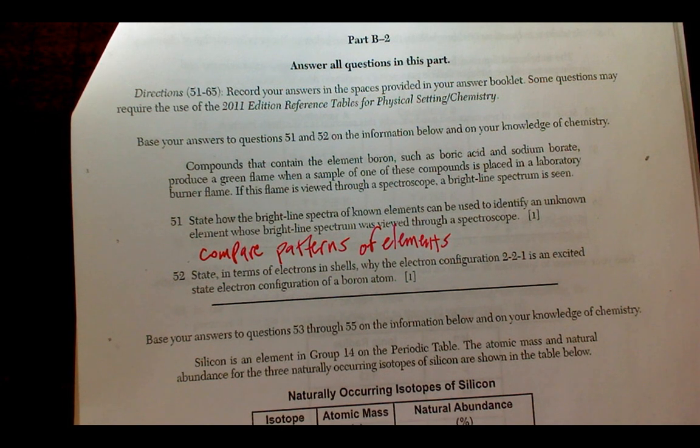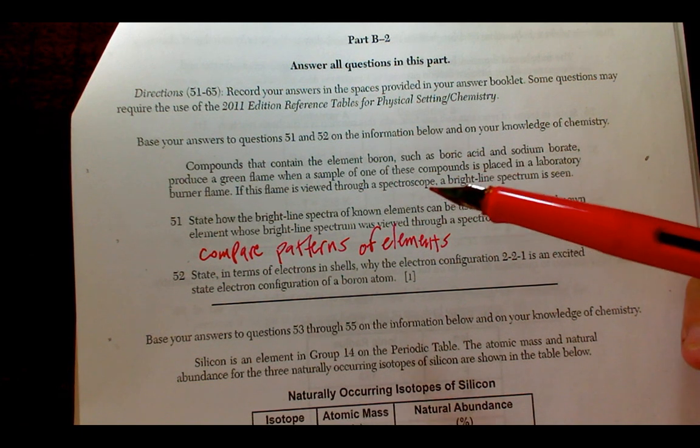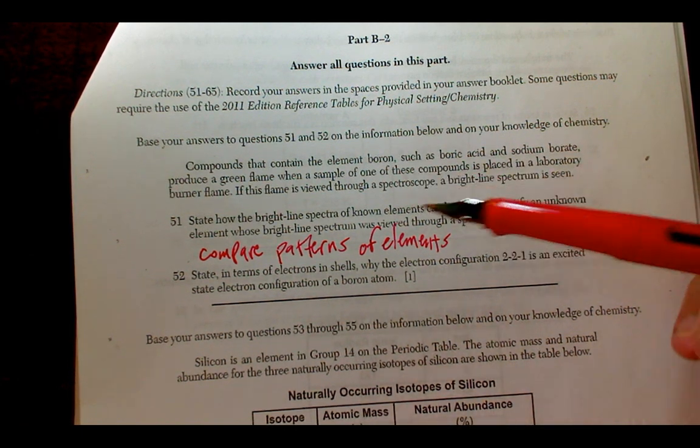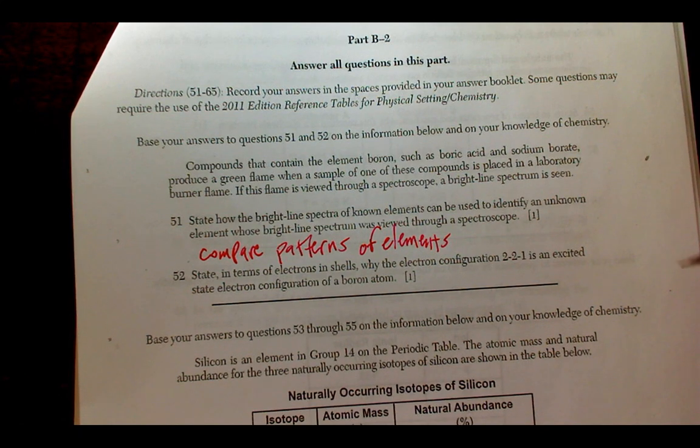But every element's got its own pattern of light. You may have a red line, you may have a couple of blue lines. They all have those elaborate kind of like light barcodes almost. So you compare the thing you don't know, the unknown, to what you have and see what it's going to be.